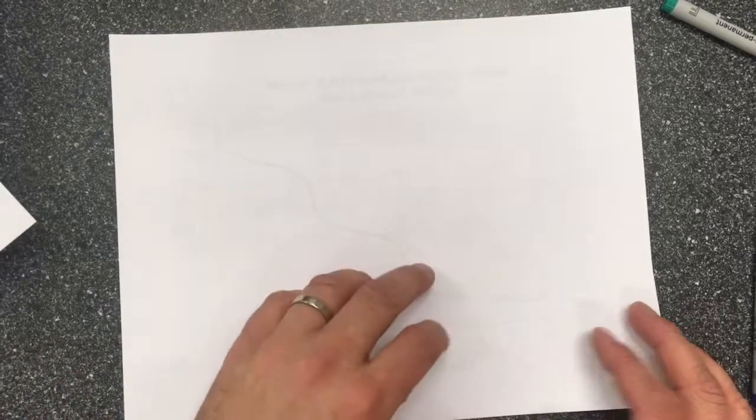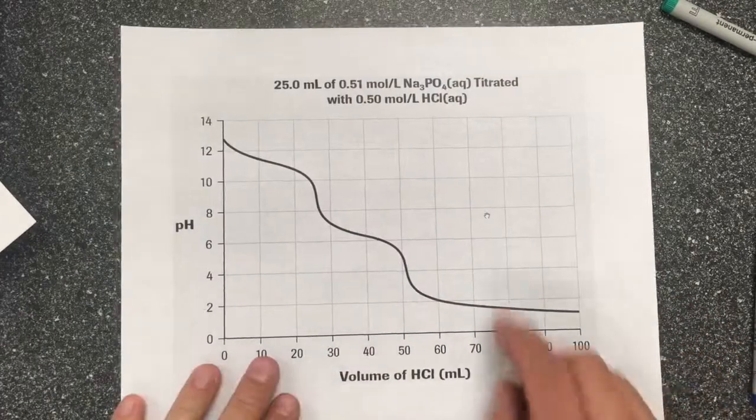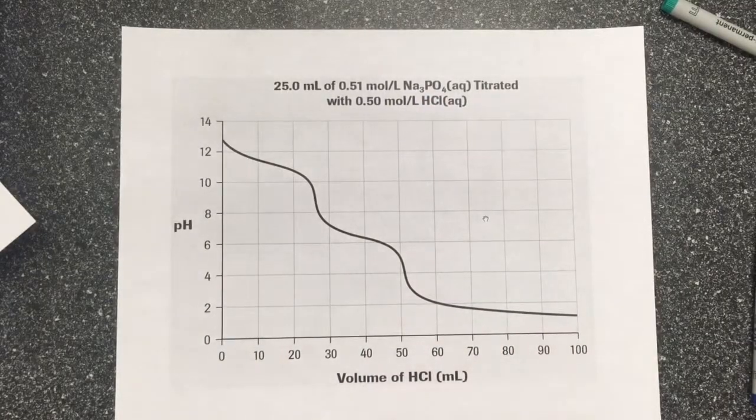Okay. This is our last curve that we'll look at, and in this one we have a phosphate and hydrochloric acid. Oh, never mind, we've already seen that.